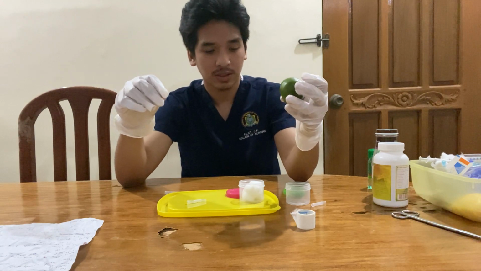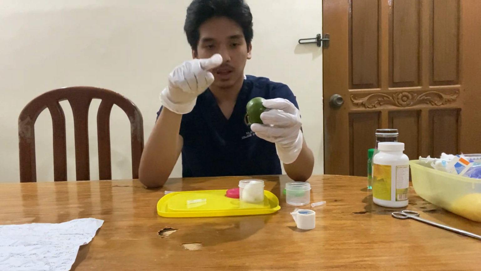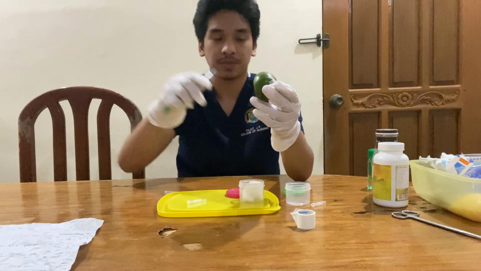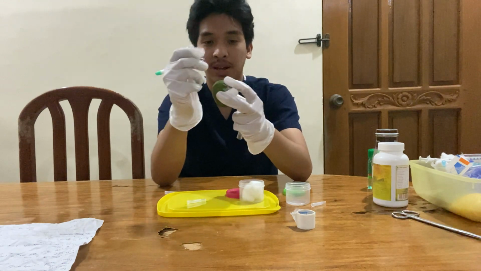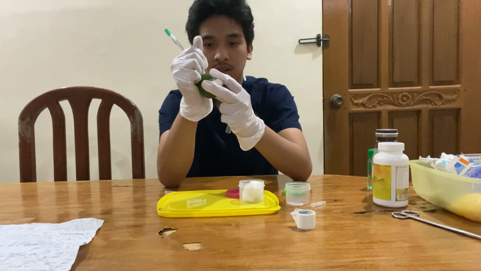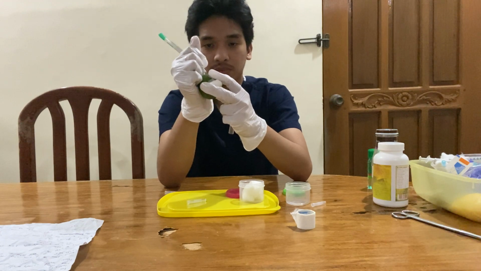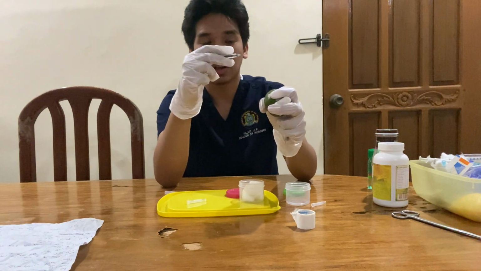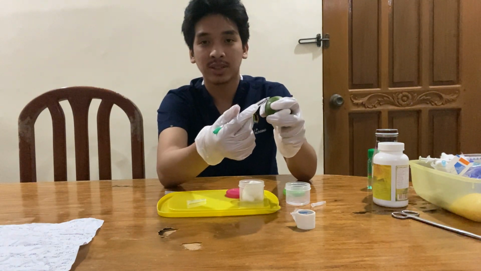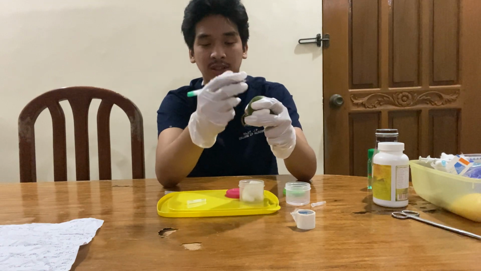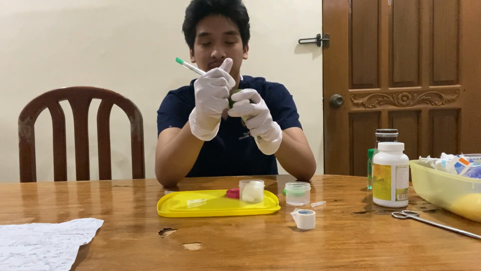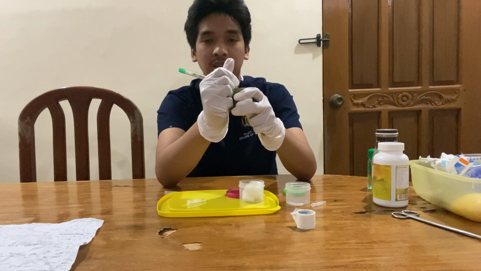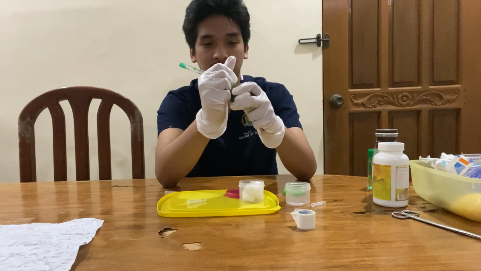Okay, so once it is done, we will draw a circle around the bleb. Okay, the point of the circle is that we will check if the bleb goes out of this circle. It means there's an allergic reaction, and if none, he's okay. And we'll write the time. Since now is 7:30, we'll write the time 8 o'clock.